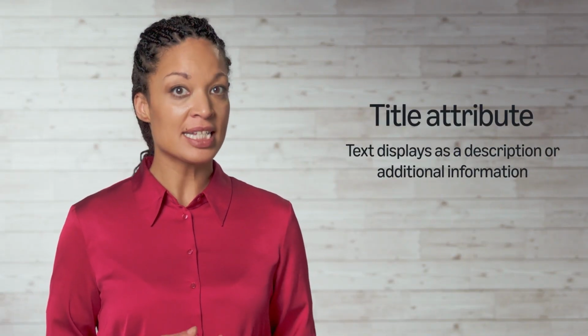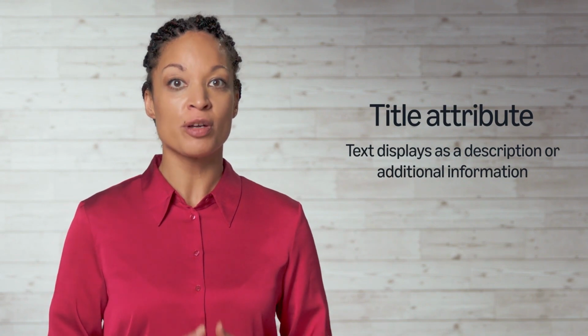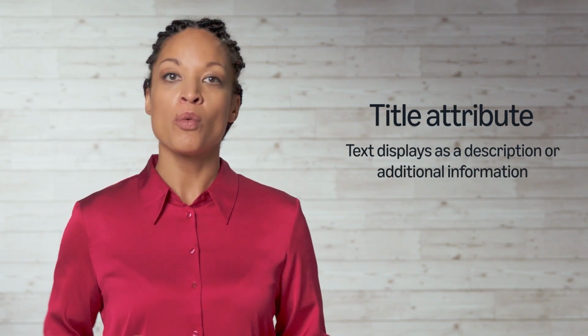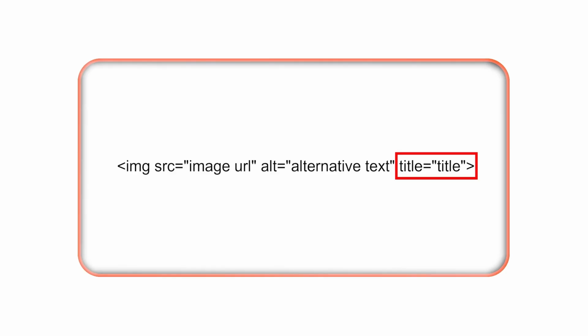Another very useful attribute is the title attribute. It provides text that will be displayed as a description or additional information when hovering over the image. The title attribute can be added to the img tag as title equals quotation mark, title, close quotation mark. Let's explore adding those two attributes to an image on the shopping list.